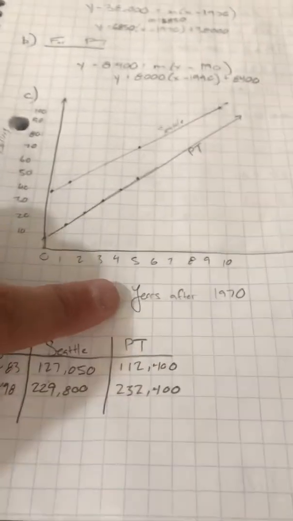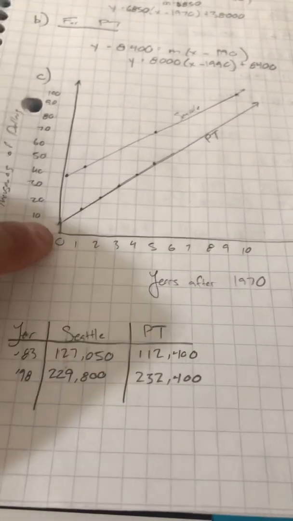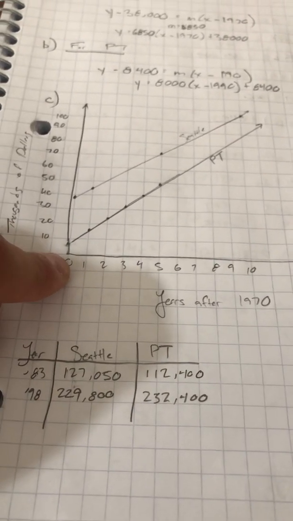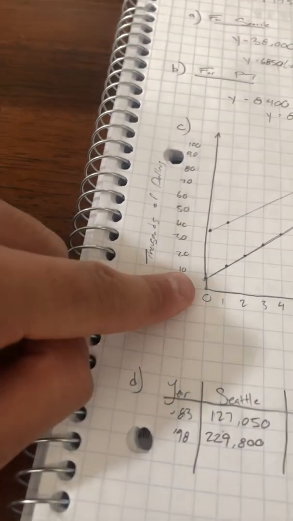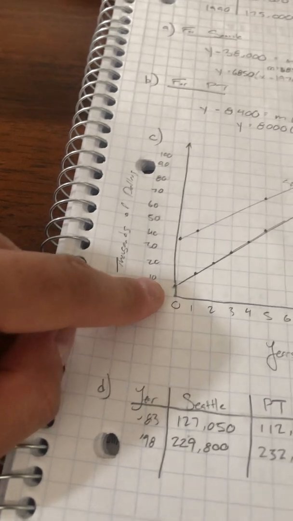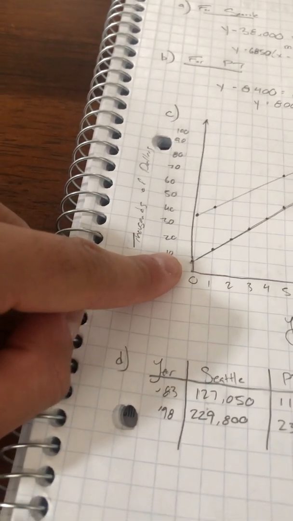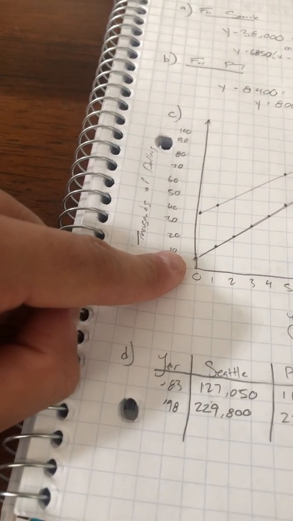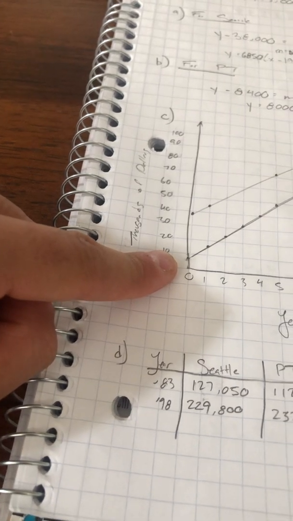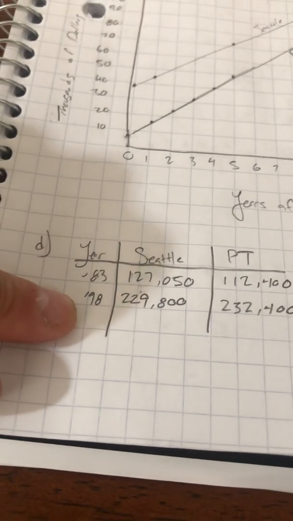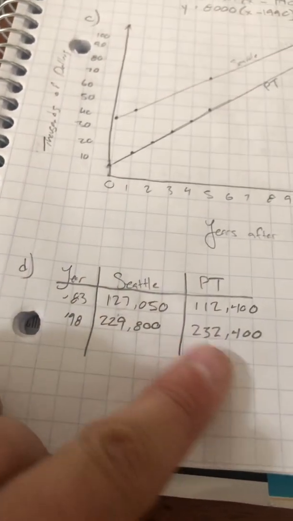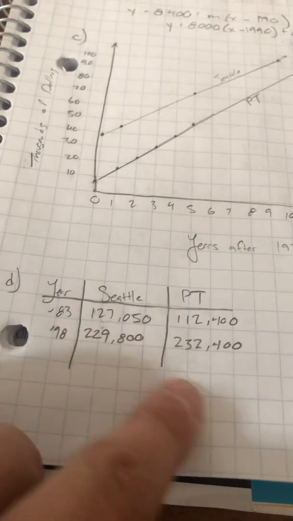You'll see that on my graph, I just did years after 1970, so this would be 0 years after, so 1970, and this would be like 1980. And then for the y-axis, I just recorded it in tens of thousands of dollars. So part D asks for the sales price in Seattle and Port Townsend in 1983 and 1998. So I just used our formulas, plugged in 83 and 98 for x, and then solved and got these values here.